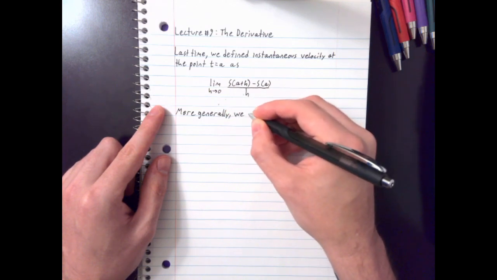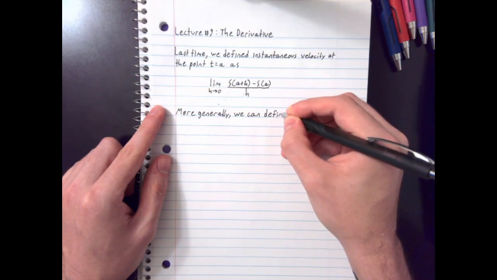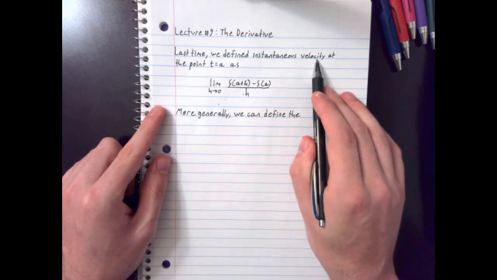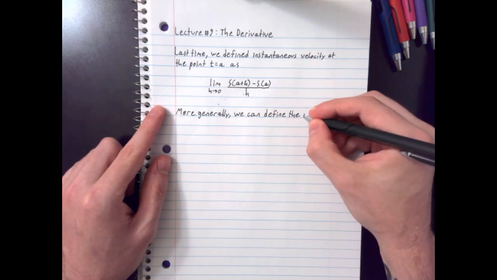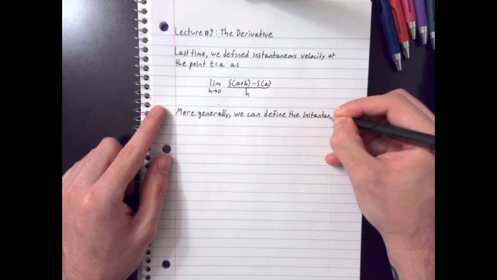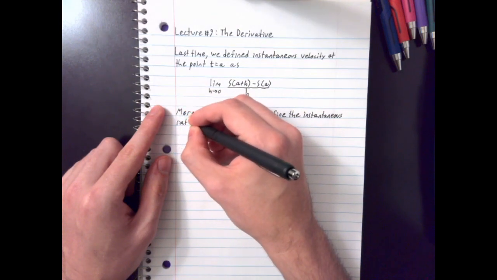we can define, and instead of an instantaneous velocity, really what we have is an instantaneous rate of change.